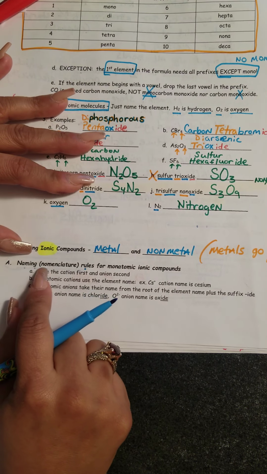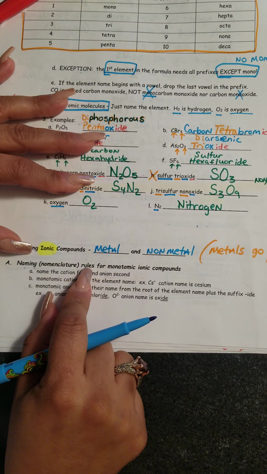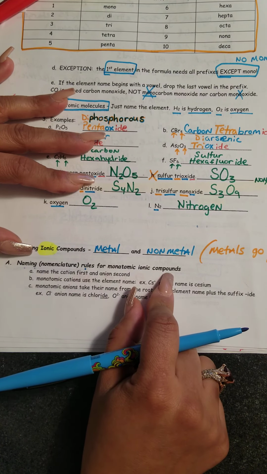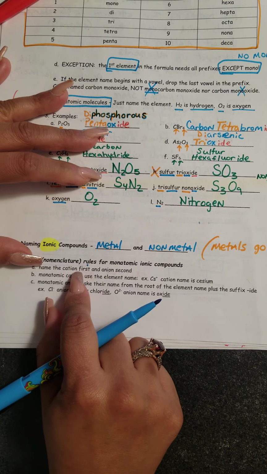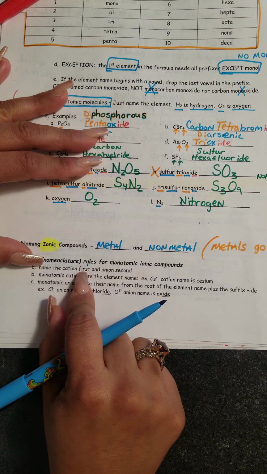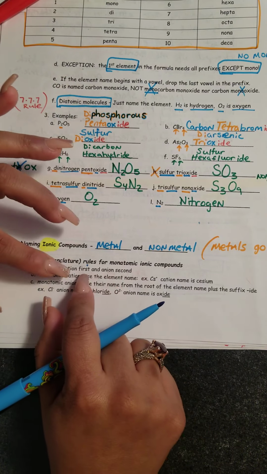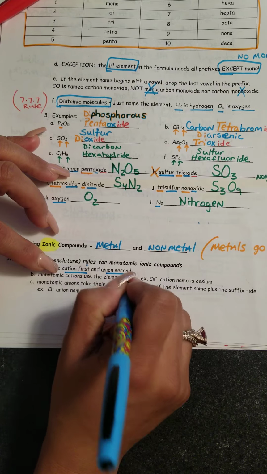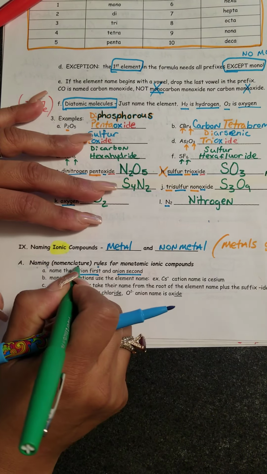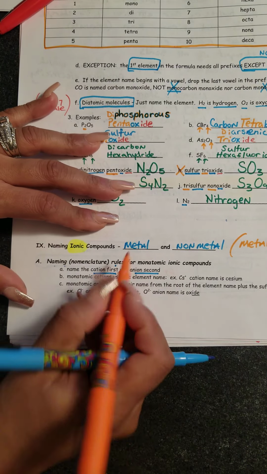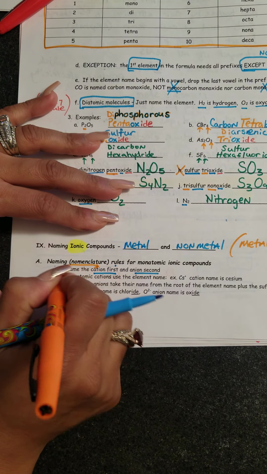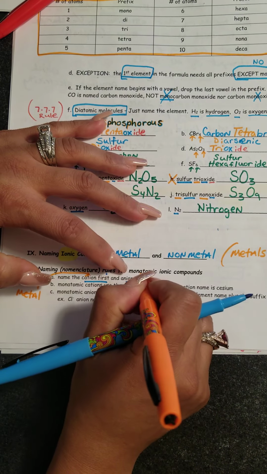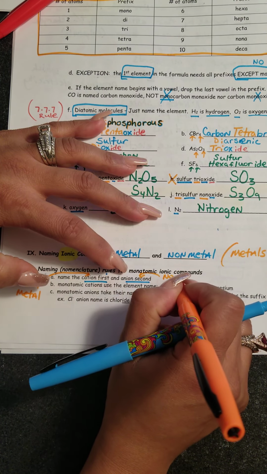Okay, so naming, and we call it nomenclature, rules for monatomic ionic compounds. Name the cation first, and then the anion. What is the cation? The cation, don't forget, is the metal, and the anion is the nonmetal. So just as quick reminders, I'm just going to write some little notes out here. So metal, and anion is going to be the nonmetal.